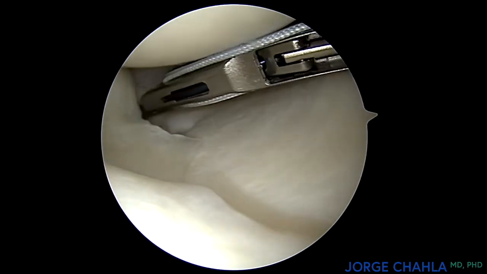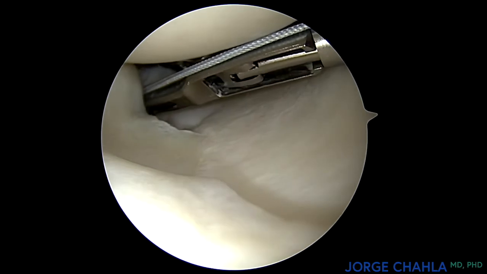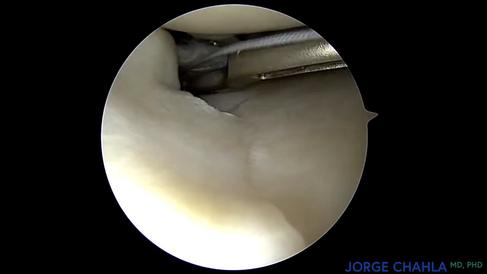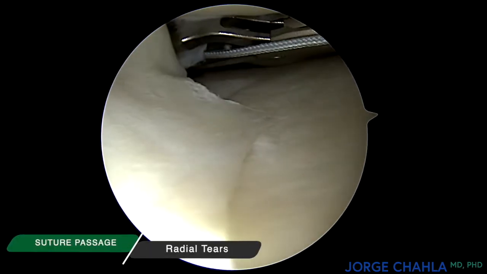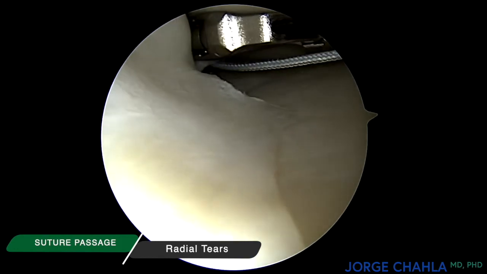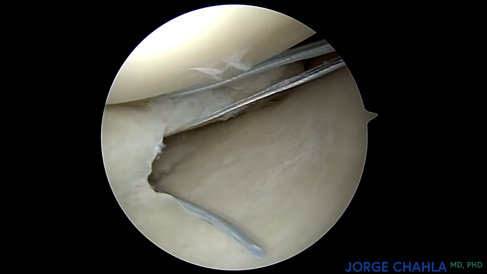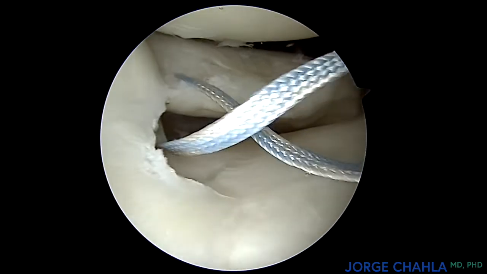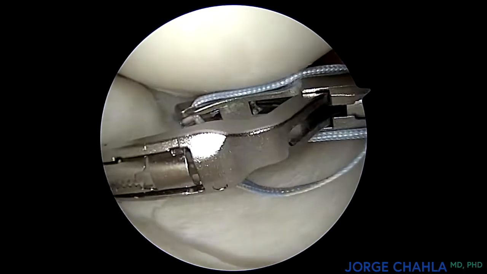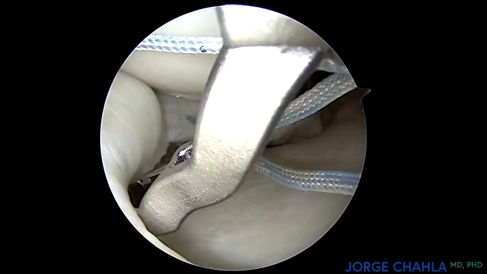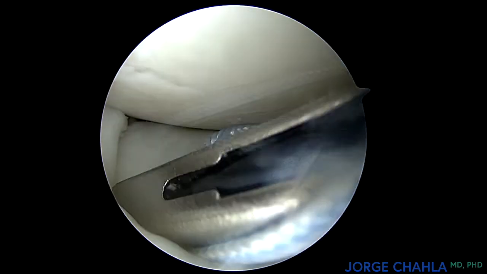A suture passer is utilized to place a vertically oriented suture through the horizontal component of the posterior aspect of the meniscus. The other side of this suture is then placed through the anterior component of the radial tear in a horizontal mattress configuration.